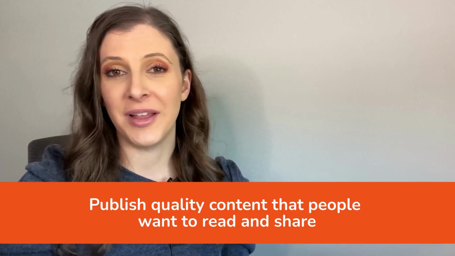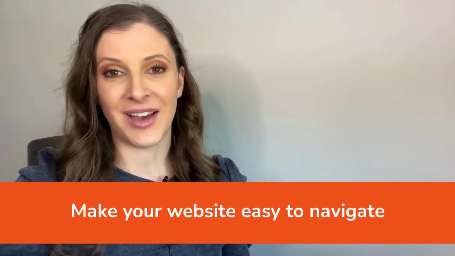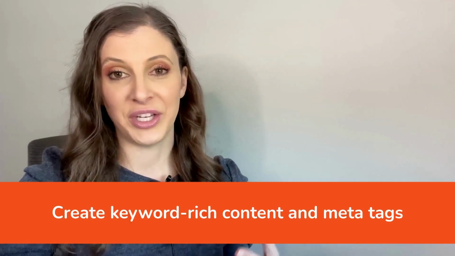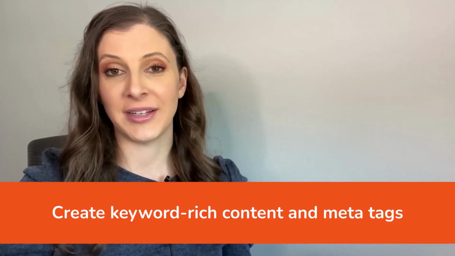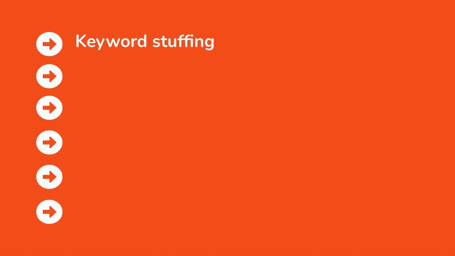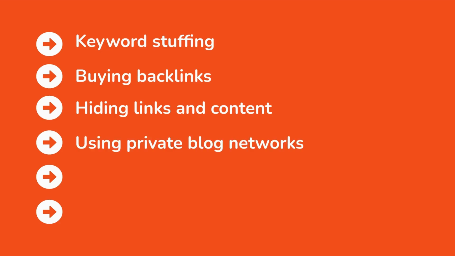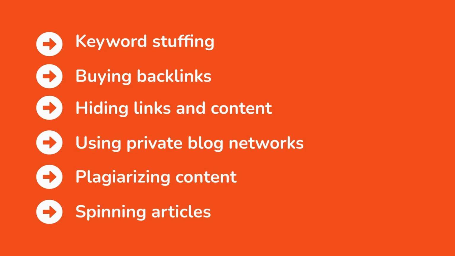If you publish quality content that people want to read and share, if you make your website easy to navigate, and if you create keyword-rich content with meta tags, you are practicing white hat SEO. Examples of black hat SEO include keyword stuffing, buying backlinks, hiding links and content, using private blog networks, plagiarizing content, and spinning articles. Gray hat SEO is trickier to define because it technically doesn't break the rules.